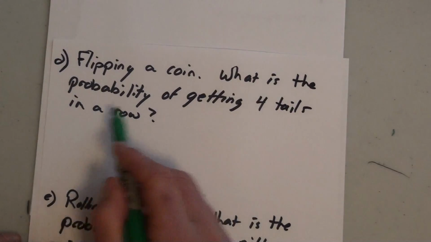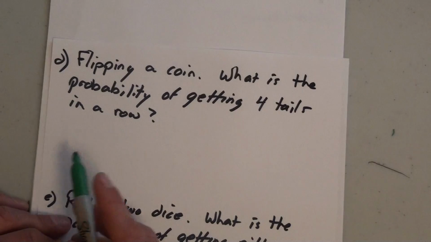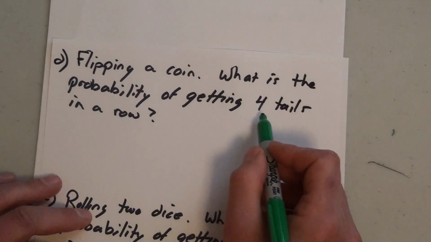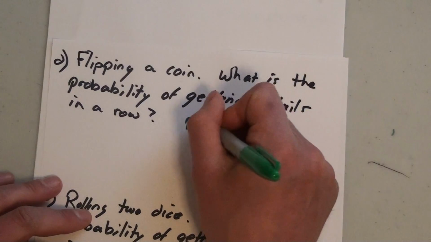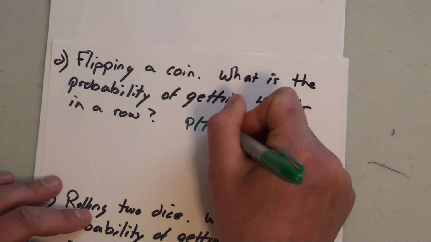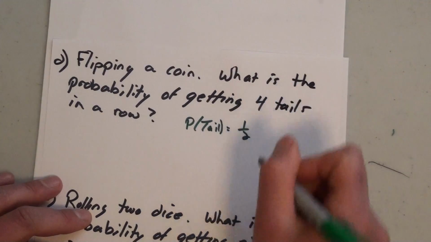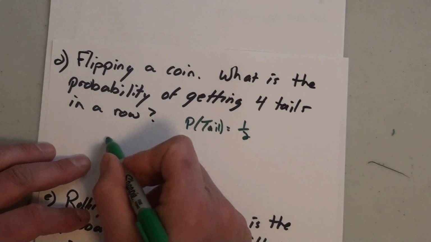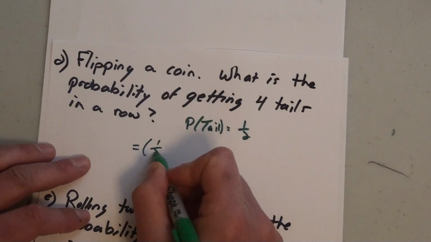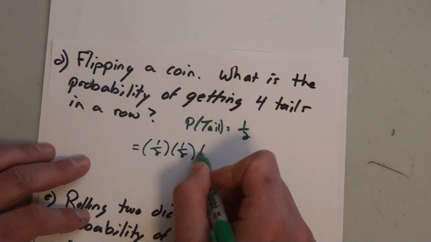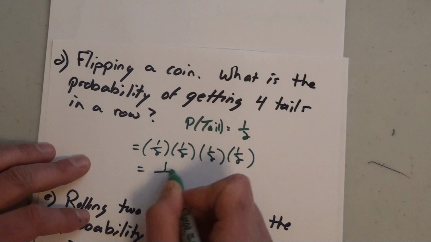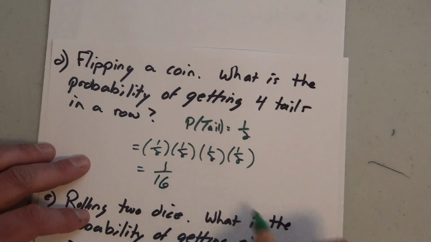Flipping a coin. What's the probability again of 4 tails in a row? So the probability of getting a tail equals 1/2. Now I want to get 4 tails in a row. So that means I'm going to have 1/2 times 1/2 times 1/2 times 1/2, which is 1/16.